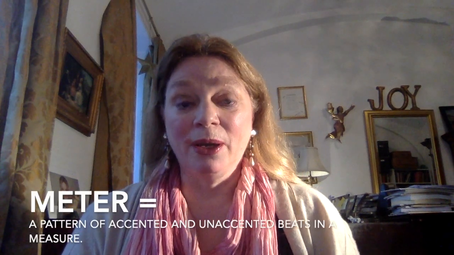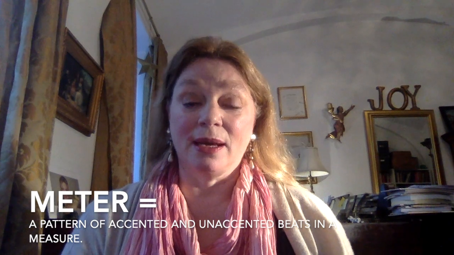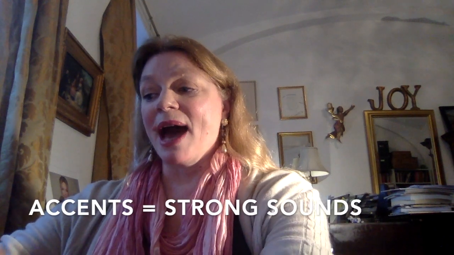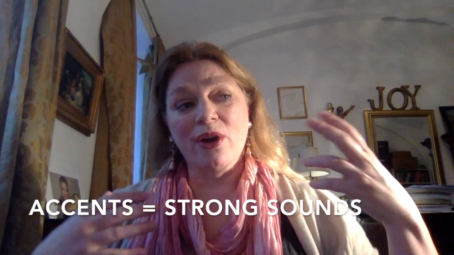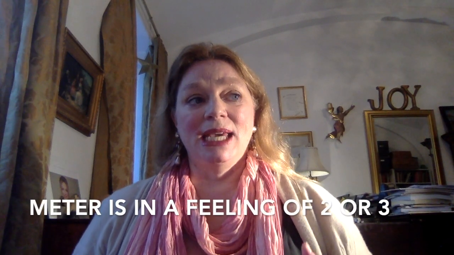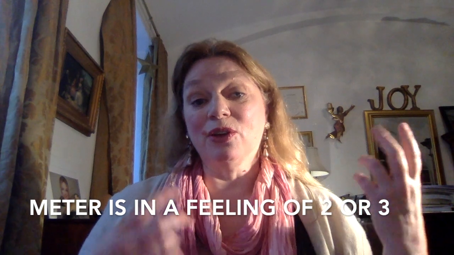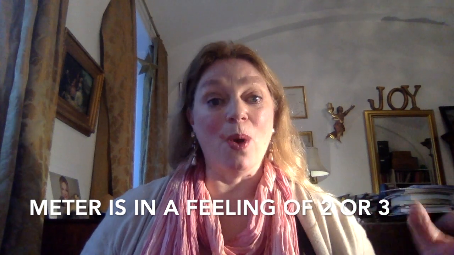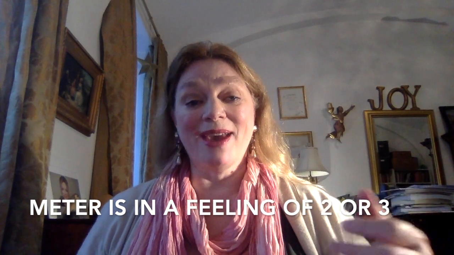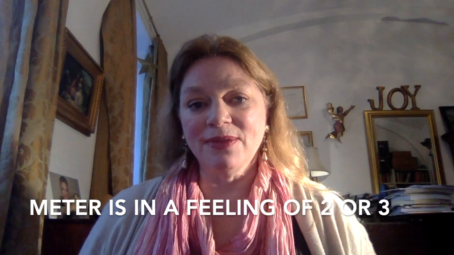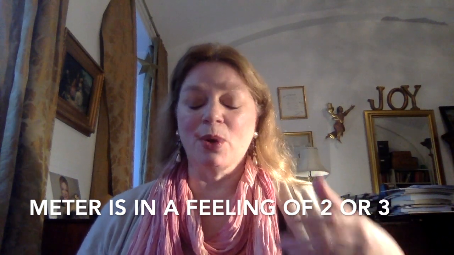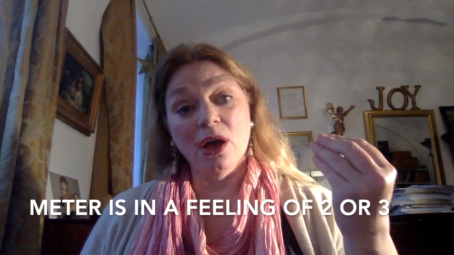So, as you probably have learned, meter is about accented and unaccented beats in a measure in each piece of music. Accents are strong sounds or a feeling that is strong. So we have meter that could be in two or in three. One, two, one, two, one, two, one, two. You hear the accent on one. And in three, you'd hear the accent on one as well.